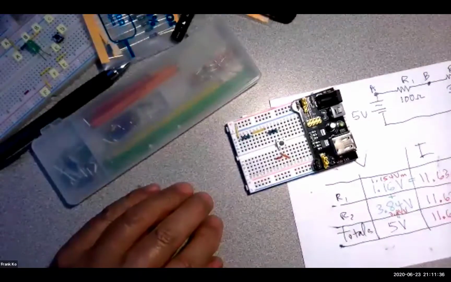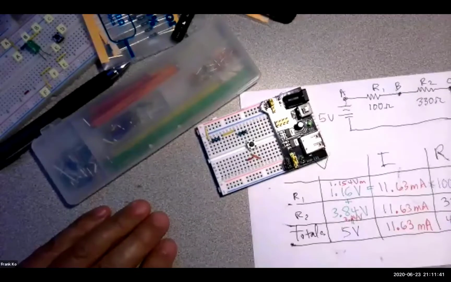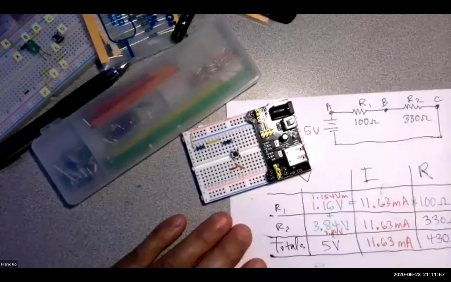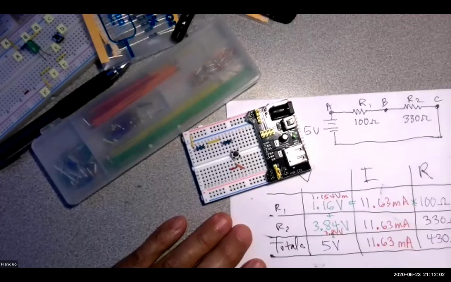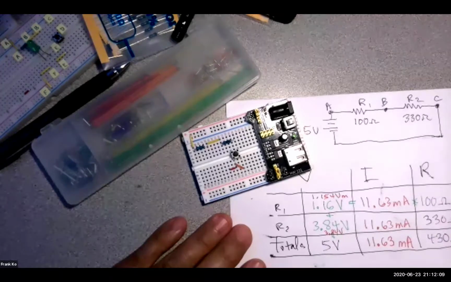On your what to do between now and Thursday is this. I'm going to go to Canvas, and I'd like for you to just look at my screen.